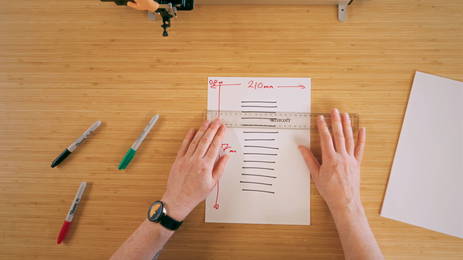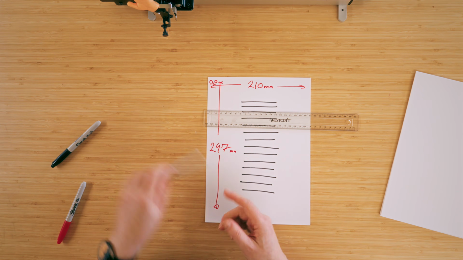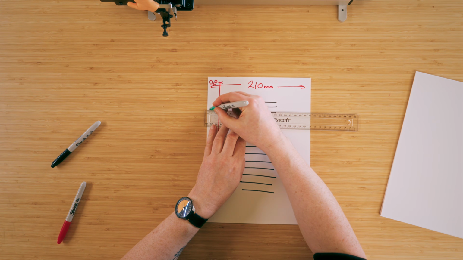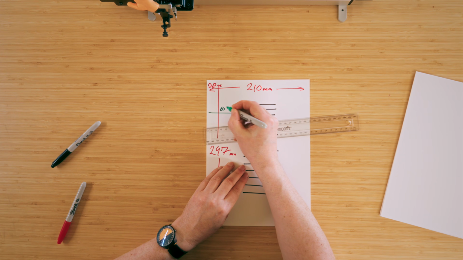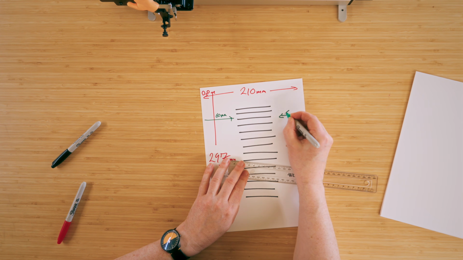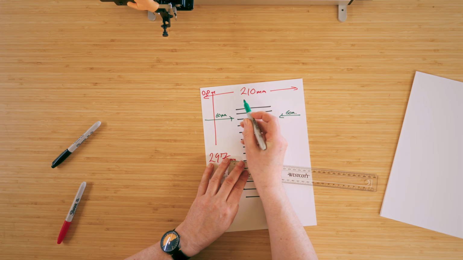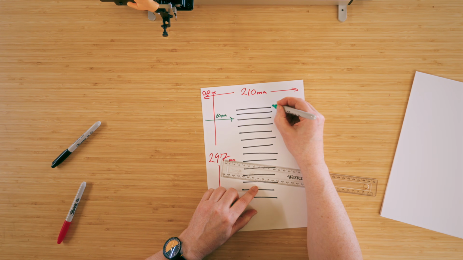This whole thing is 210 across, and I want margins of around 60 millimeters, 6 centimeters. So we're going to go around there. That's like 60 millimeters across, and we want to go this way, 60 millimeters across. So 210 millimeters less 60 is going to be 150 millimeters across.